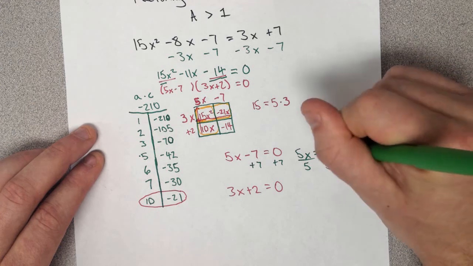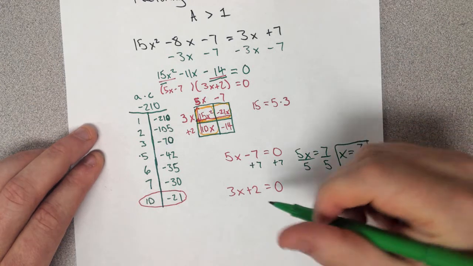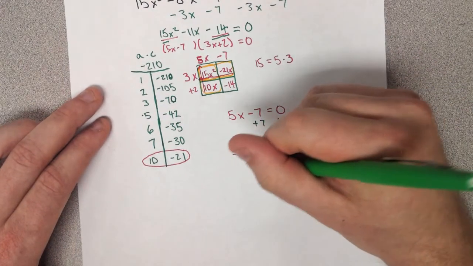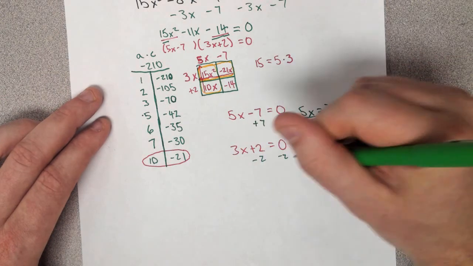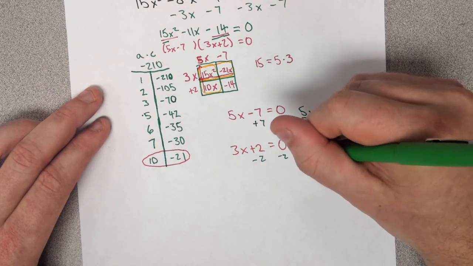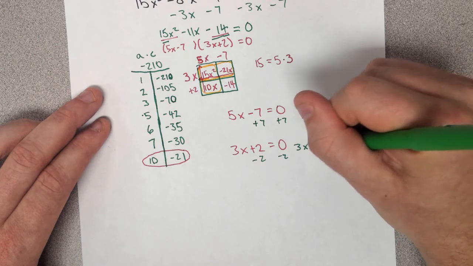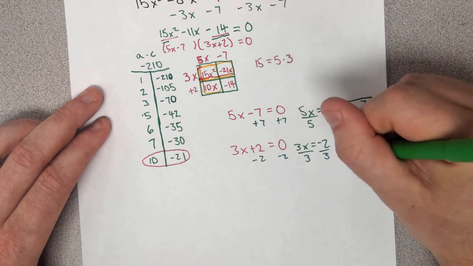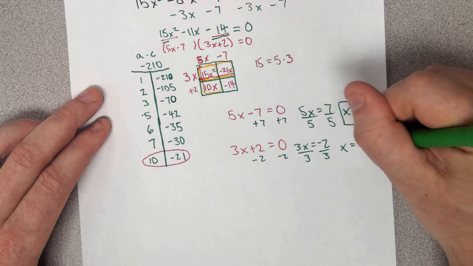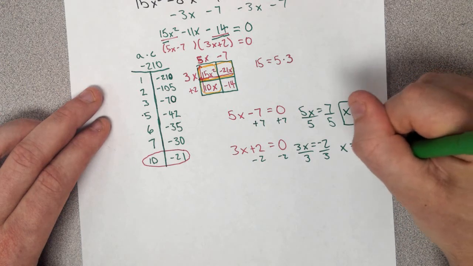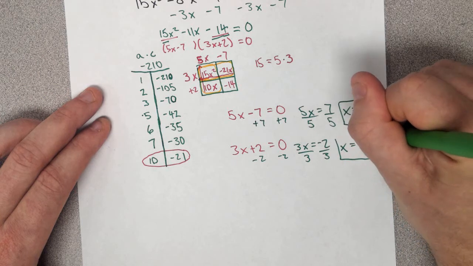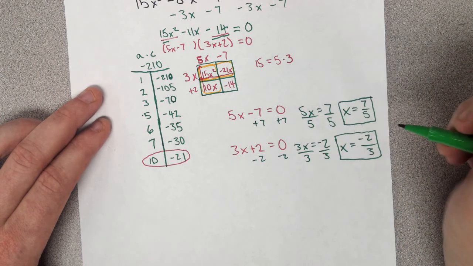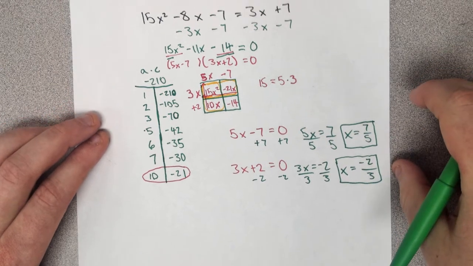There's one solution. The other one is going to come from solving this equation. So we're going to subtract 2 from both sides. I'm left with 3x is equal to negative 2. And then dividing by 3 tells me that x is equal to negative 2/3. So there's my two solutions to the quadratic equation.